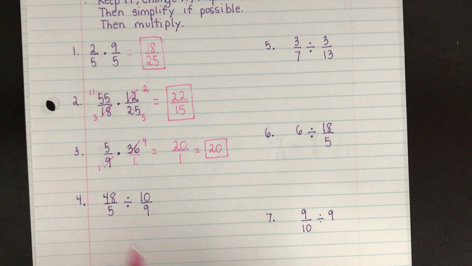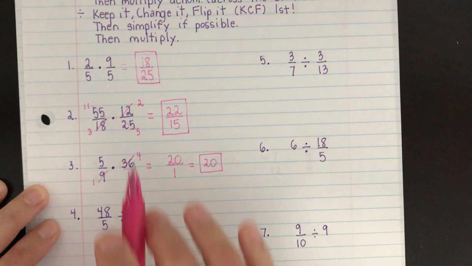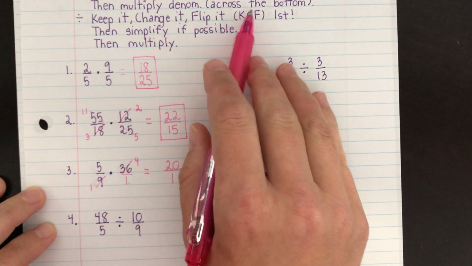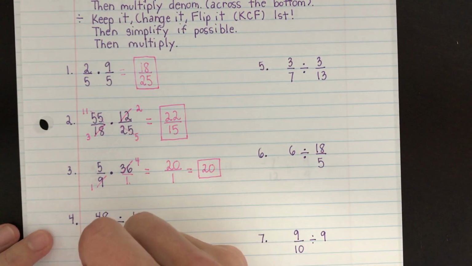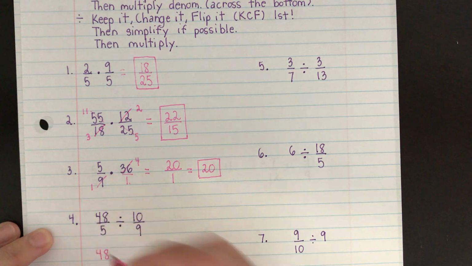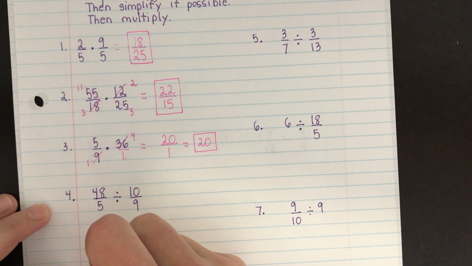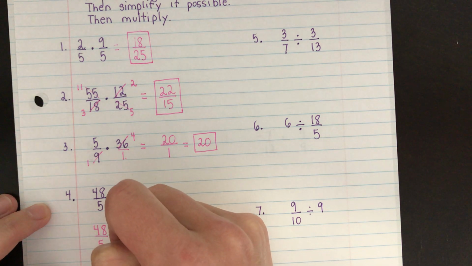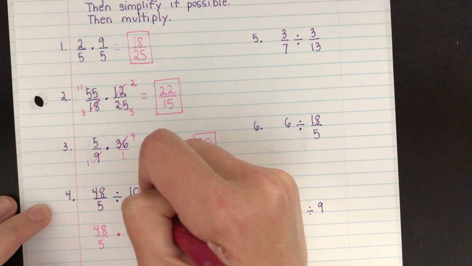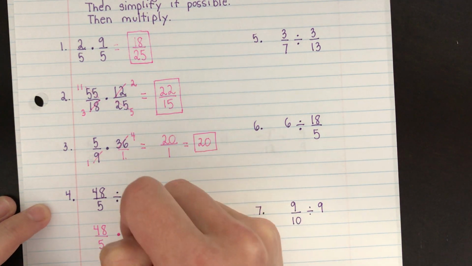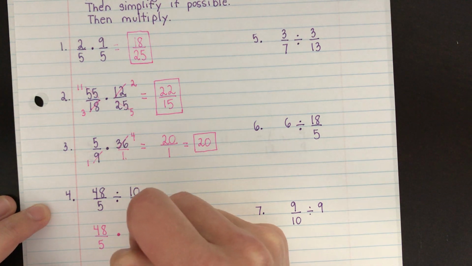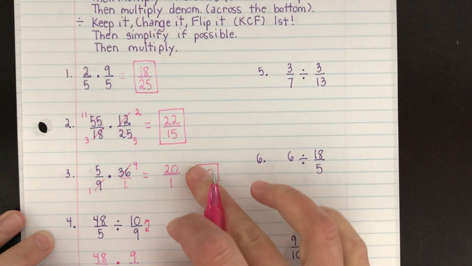Okay, number 4, so now we get to the division. So remember for division, we've got to keep it, change it, flip it, or KCF first. So what does that mean? That means keep this fraction, I've got to kind of push this up, sorry. Keep this fraction, change that division to multiplication, and then flip this guy. So this becomes 9/10. And then it really is just simply what we've been doing before.